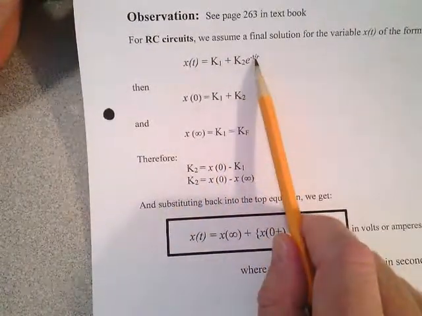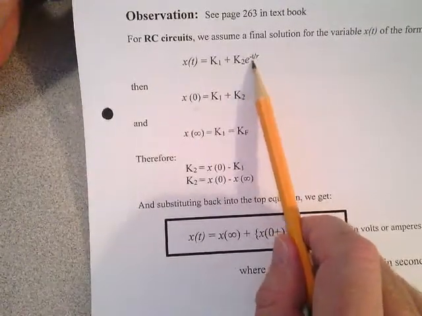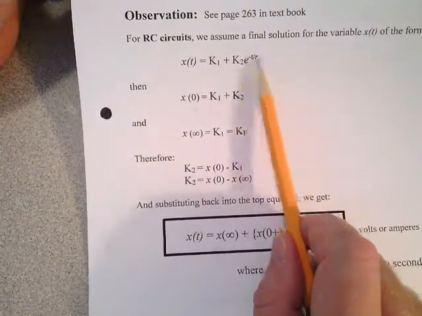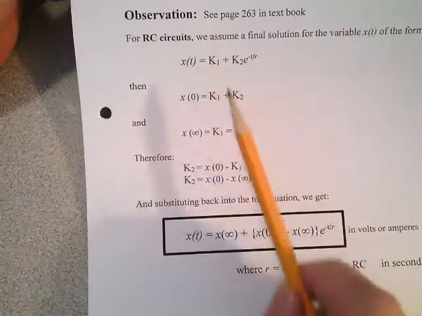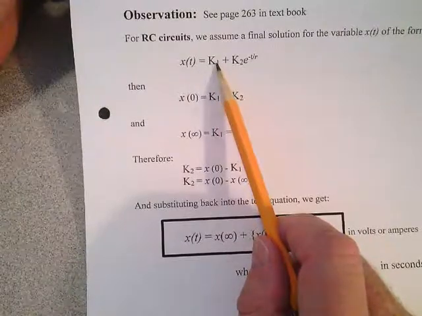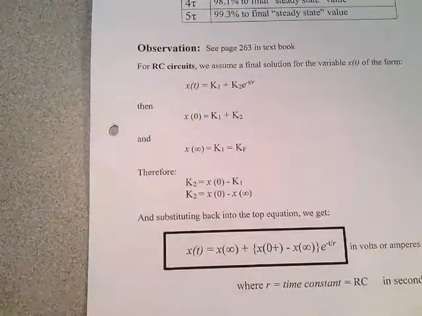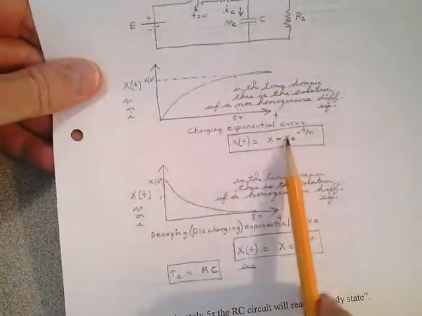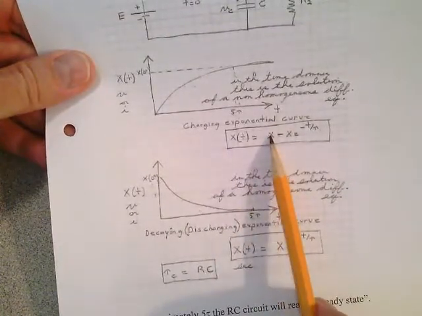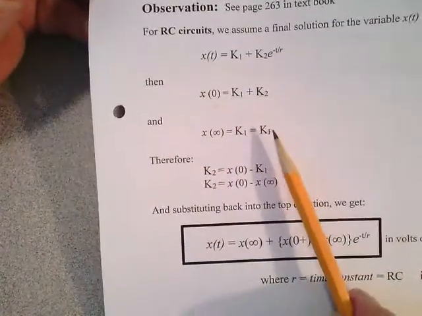Well, let t go to infinity right here. When t is infinity, what does it evaluate to? 0. K2 times 0 is 0, so you get x of infinity is simply equal to K1. So the final value is K1, but if you think of that and look at the equation, you already knew that from this equation right here, because as this is a transient, it goes away. Your final value is whatever this term was, which we're calling K1 here. This is a general thought process here.